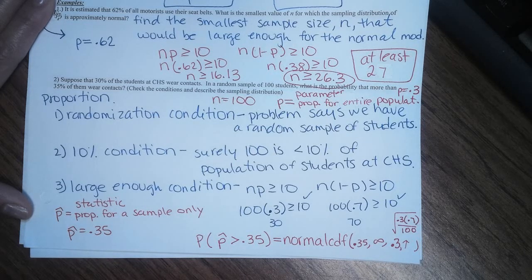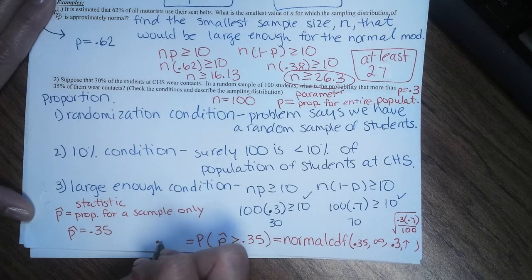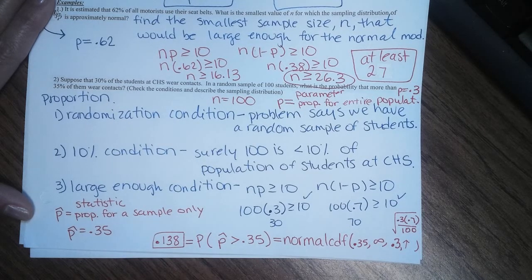And press OK. And that should give us an answer, which, just double checking with the answer keys, yep, that looks right. So that is the chances that in a sample of 100 CHS students, 35% or more of them are wearing contacts. So let me put that over here. 0.138. I guess I can round. So let me pause for questions.